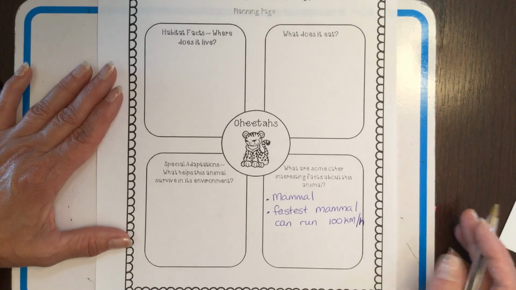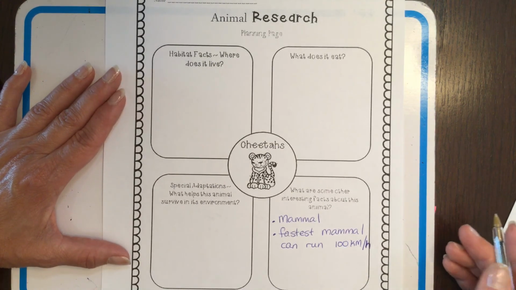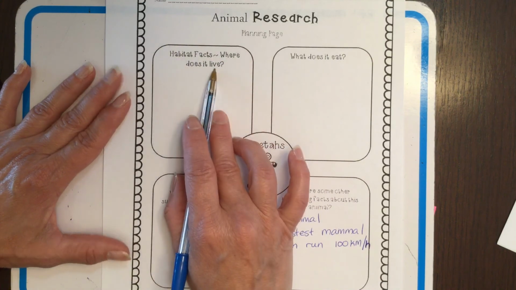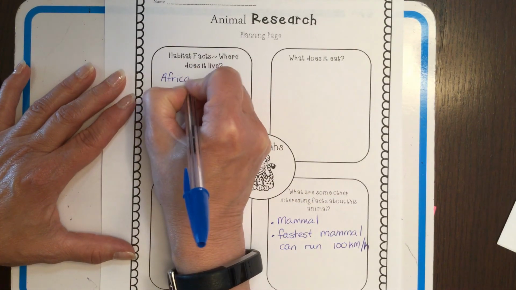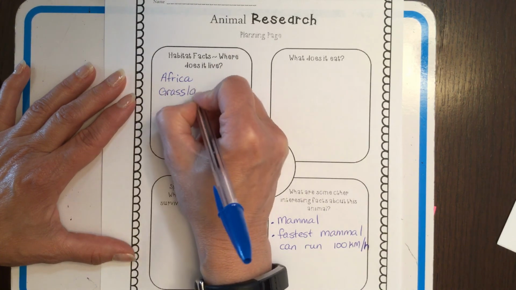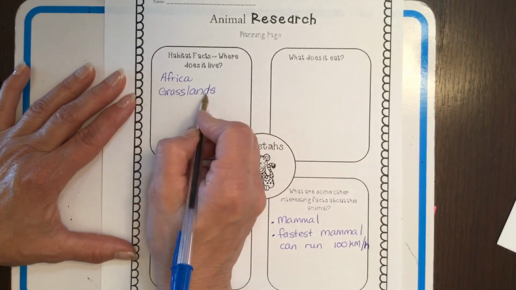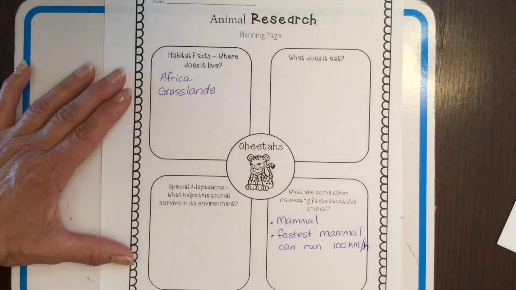Well, let's see, I'm reading and I'm listening, and I find this fact. They're found in the grasslands of Africa. Well, that's a where-does-it-live fact. So they live in Africa, and their habitat is the grasslands. Grasslands. So if I need to find more information about what they eat, I might need to go look at Africa and grasslands to see what kind of animals are there.